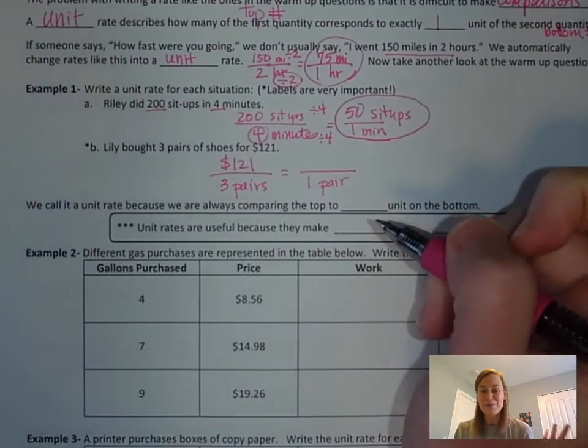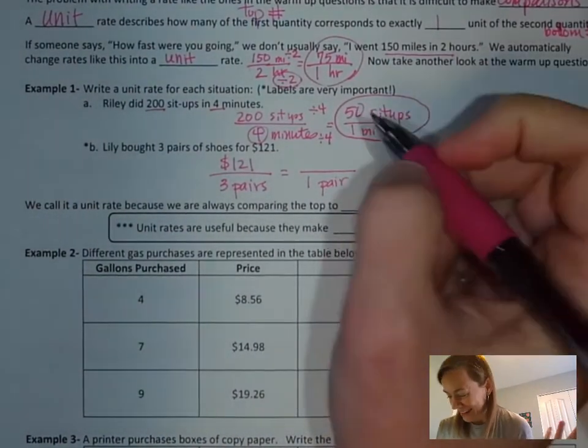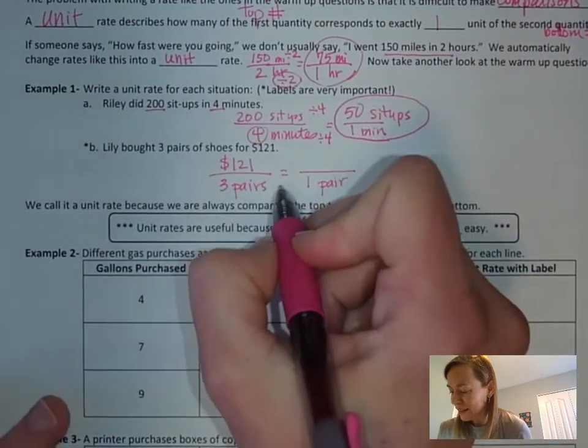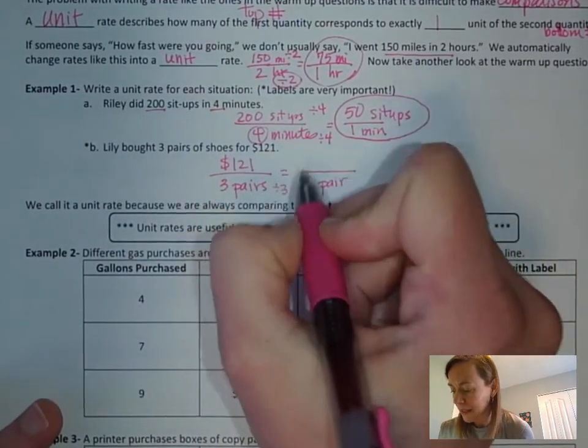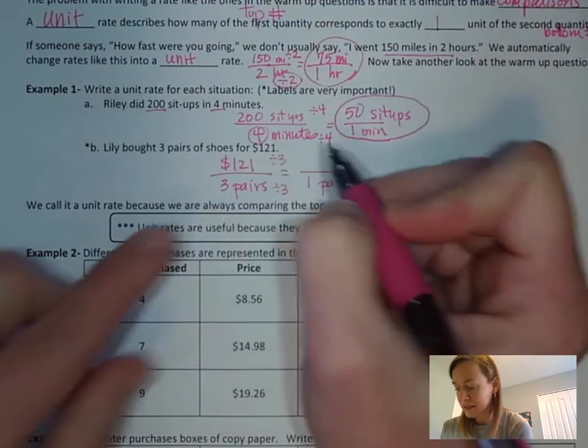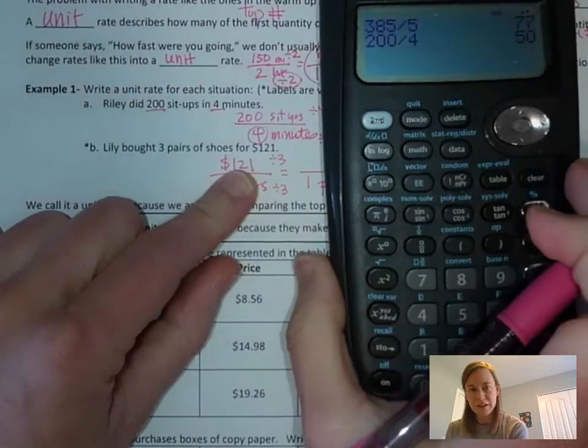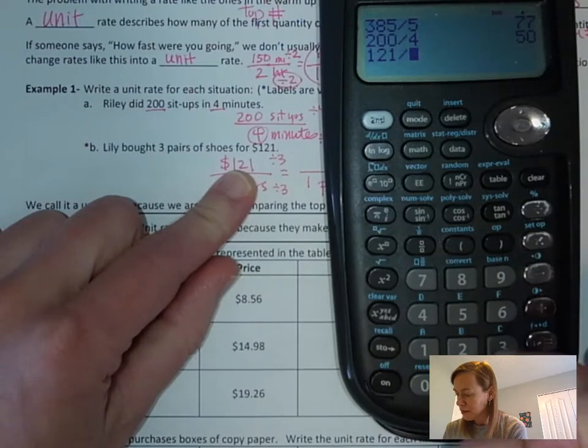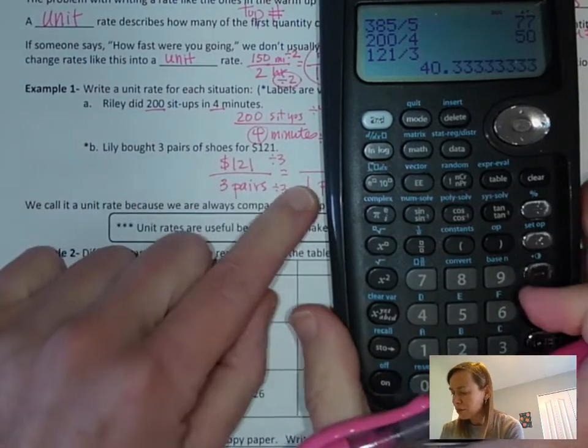I can't say this right. Per pair of shoes. Okay, so going from the 3 to the 1, we're just going to have to divide by 3. And that means we're going to have to divide by 3 on that top number also. Let's do it on our calculator. 121 divided by 3 equals 40.33.